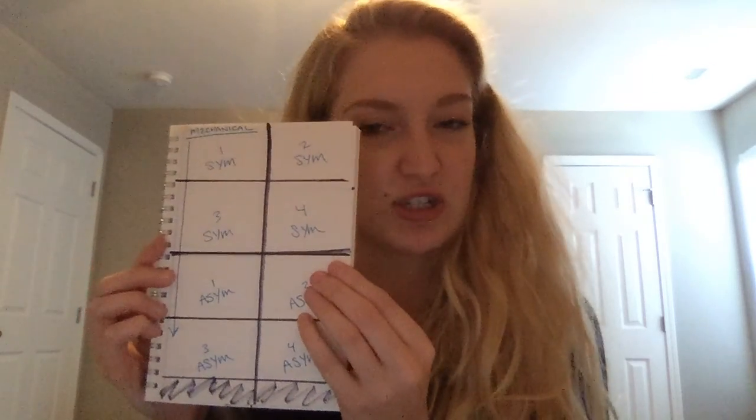How to split up the symmetrical versus asymmetrical is you can either have these 4 boxes at the top that are symmetrical and then 4 boxes at the bottom that are asymmetrical. Make sure you go back and view that guided practice if you're having any trouble with what symmetrical and asymmetrical lines look like. So this is all mechanical lines, or lines that you use to trace with certain objects such as a stencil or some found objects.